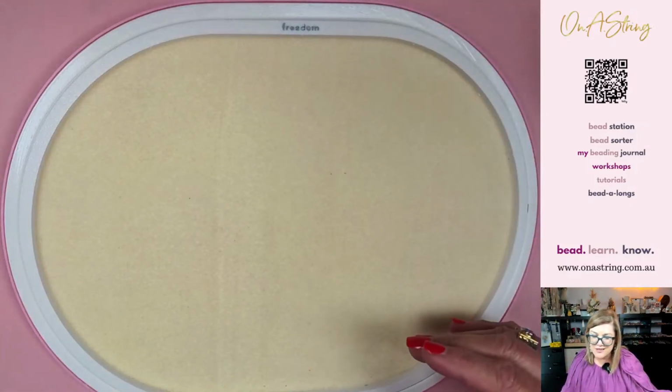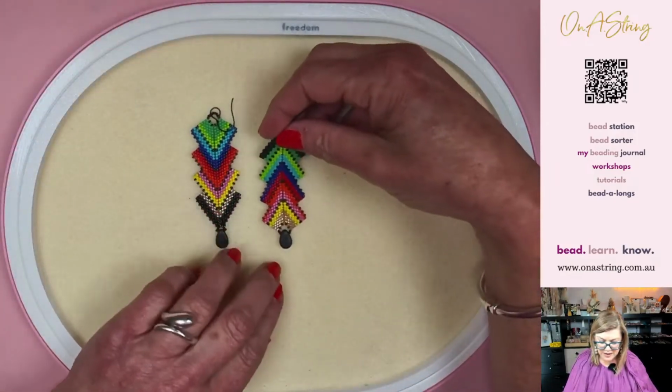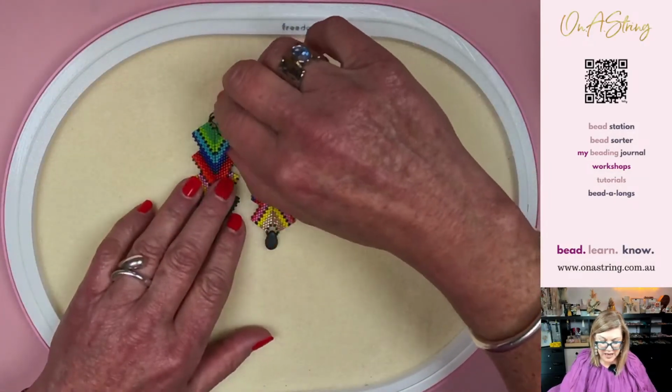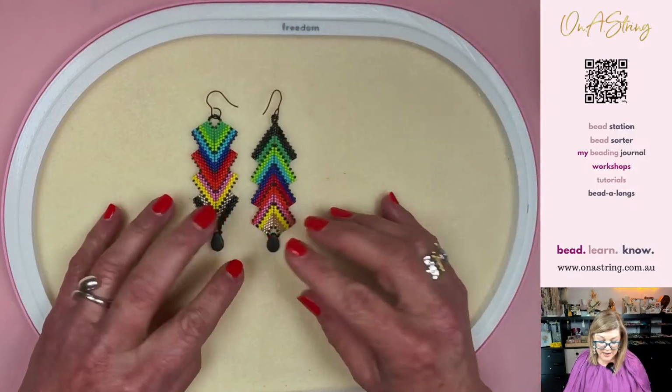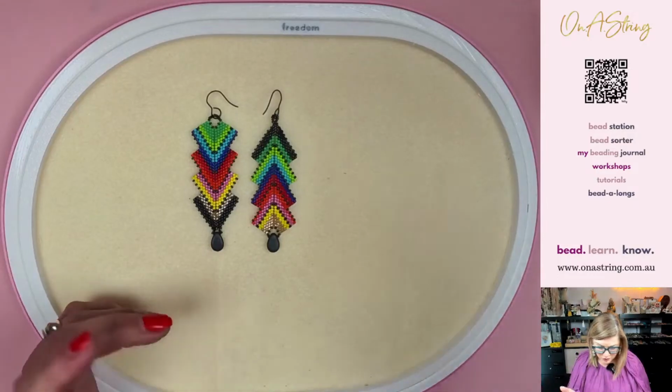Now, surprise. Surprise is all about asymmetry. So let's have a look at this particular design here. This one here is my chevron earring design. So these have a symmetrical and an asymmetrical approach to them realistically.